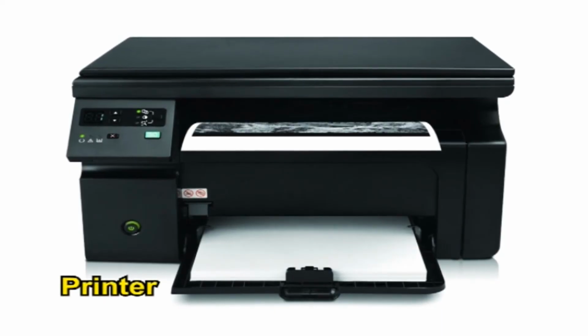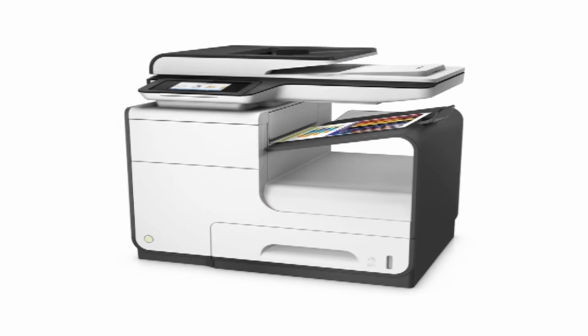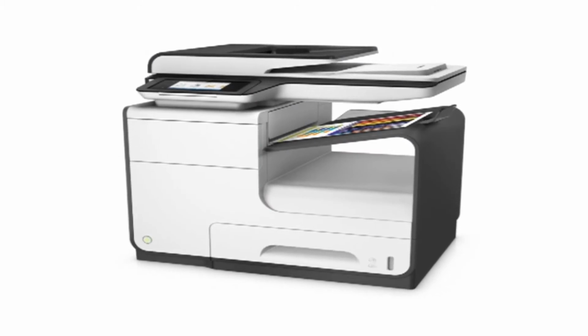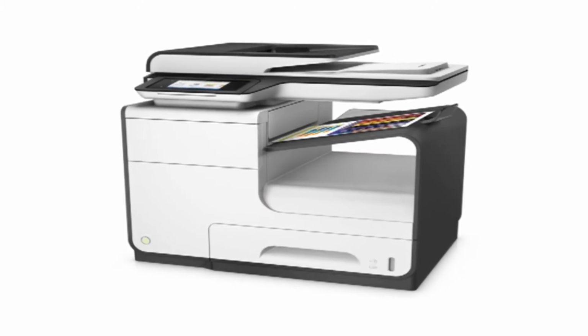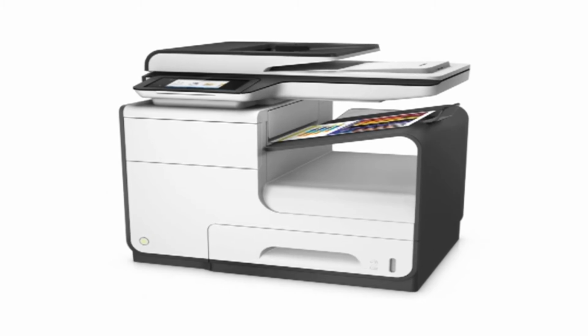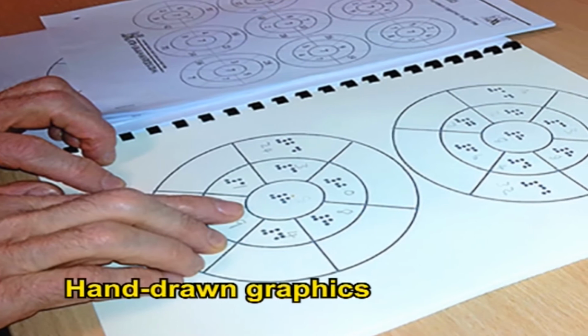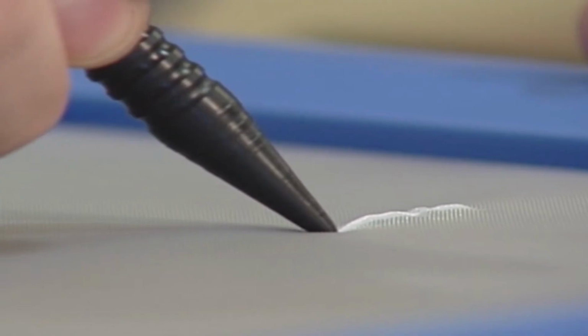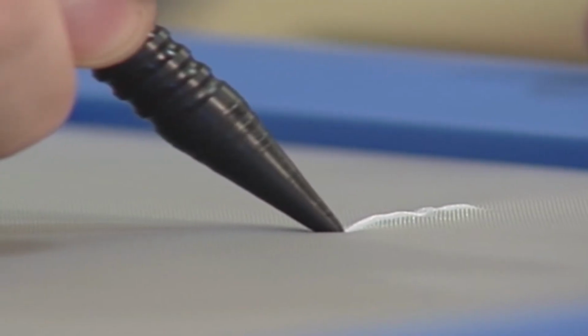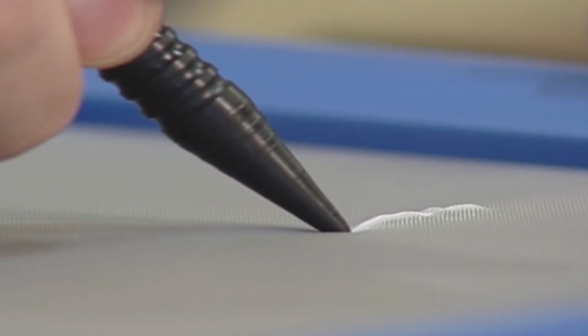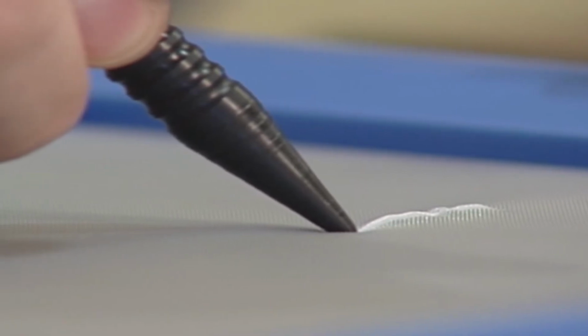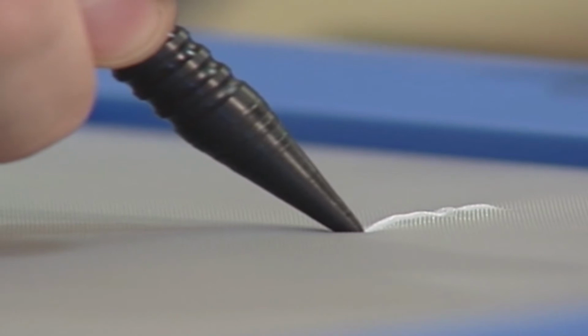Another way is to use a printer. Printers require the same type of carbon-based ink. Inks dry more slowly, which may require removal of each page as it emerges to prevent smearing. Another idea is to have hand-drawn graphics. Not all pens will provide a clear, sharp line. Special pens are widely available in different sizes for drawing on swell paper from different manufacturers.